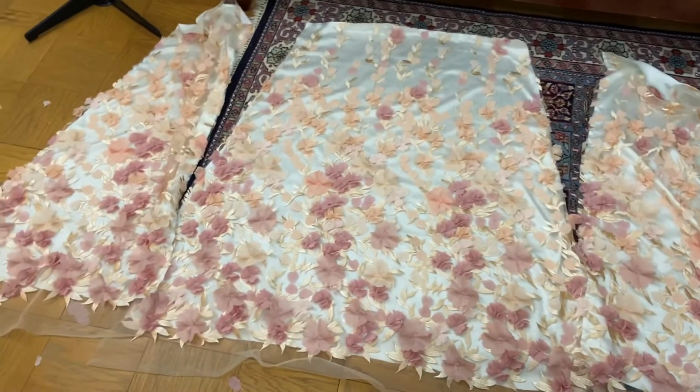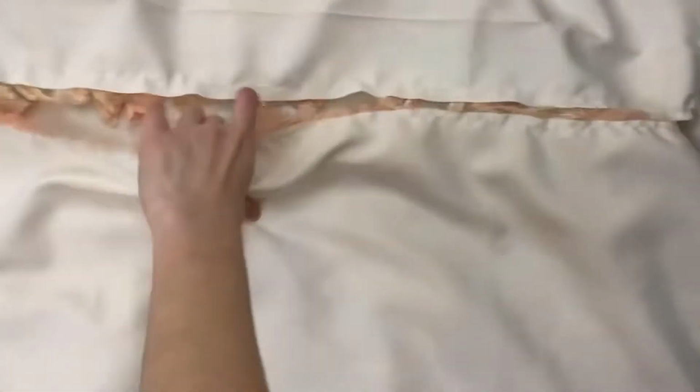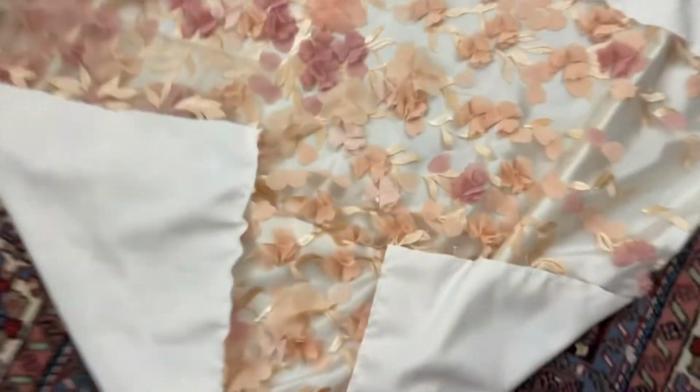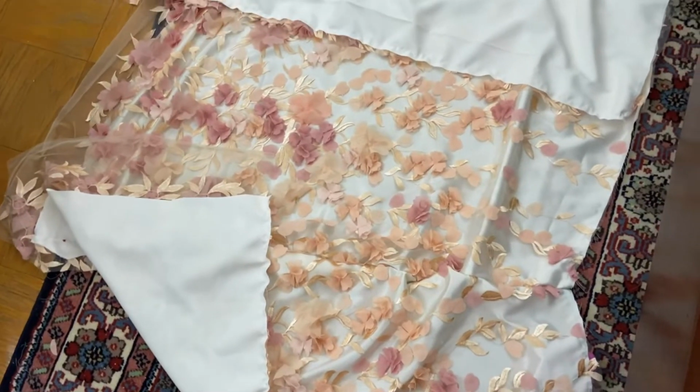Okay, all my pieces are done. I'm gonna pin them together. I pin the pieces together. So here you can fold it out. And that's the skirt. There we go. Now I'm gonna go sew it.